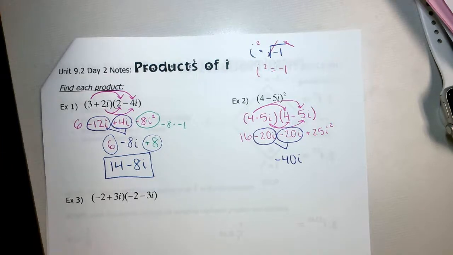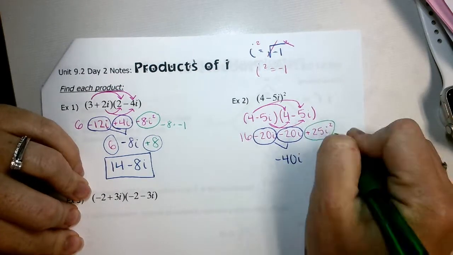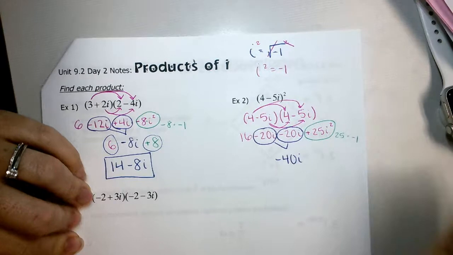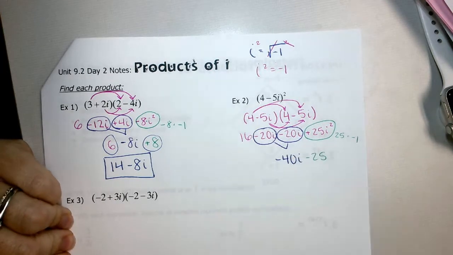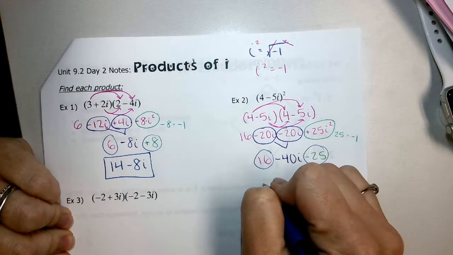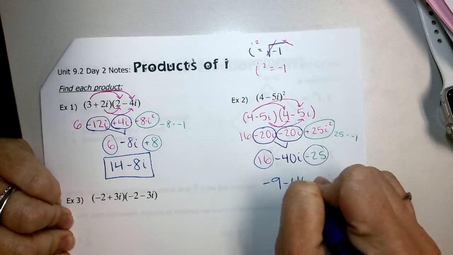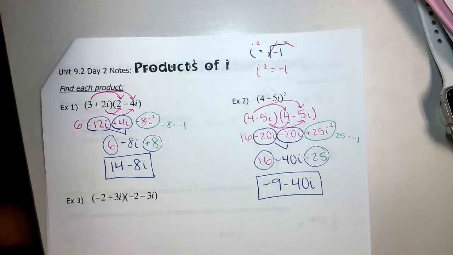Okay, so knowing that, what can I do now? Turn i squared into negative 1, and this becomes 25 times negative 1. What's 25 times negative 1? And then I still have my 16, so now what can I combine? What's 16 minus 25? Negative 9 minus 40i. Any questions with those two so far?